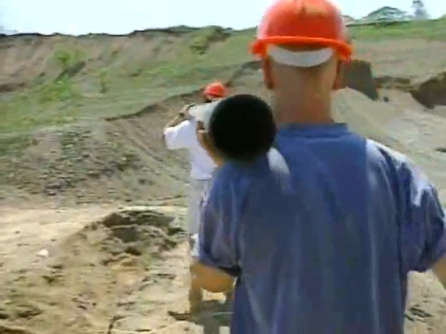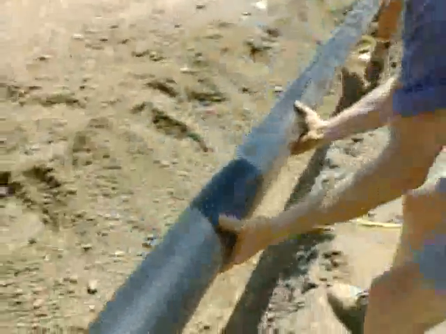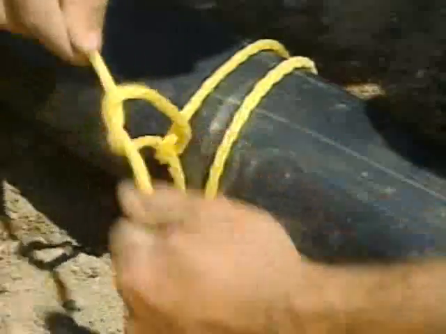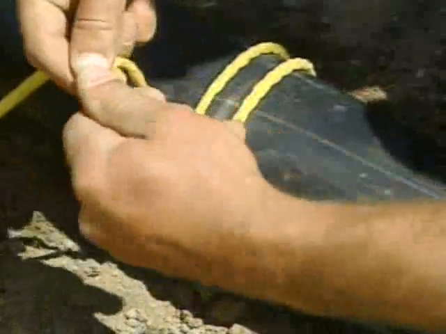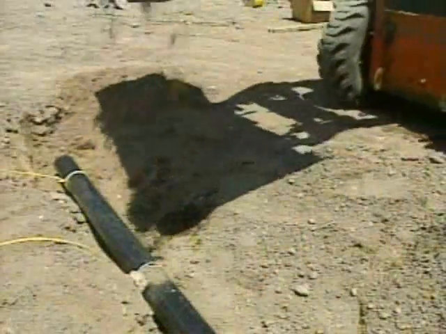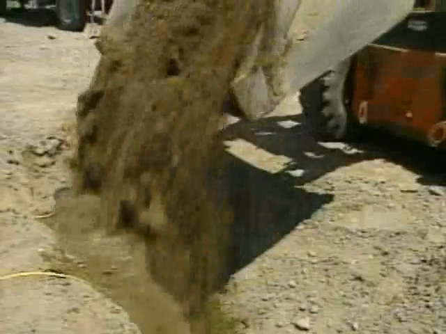Method 2 uses a pipe deadman anchoring system. First, lay the specified pipe into its anchoring trench. Tie tendons securely around the pipe with a non-slipping knot to create resistance. Then pull firmly on the tendon to make sure the knot is secure. Next, backfill and compact the trench to secure the deadman anchoring system.